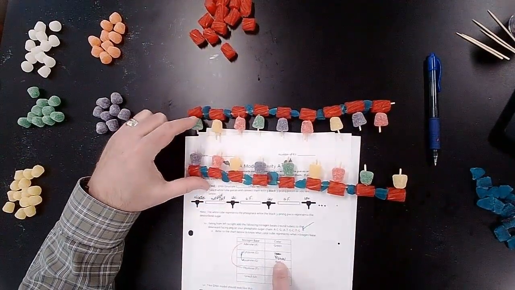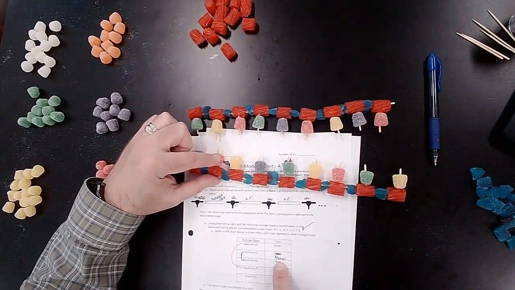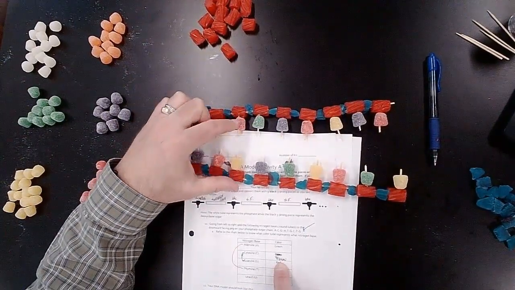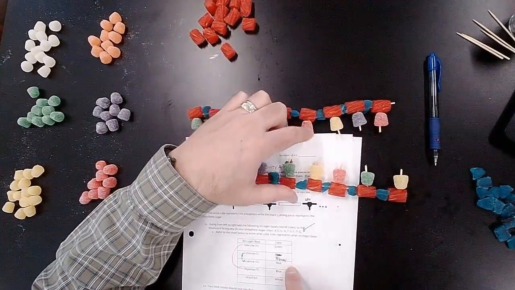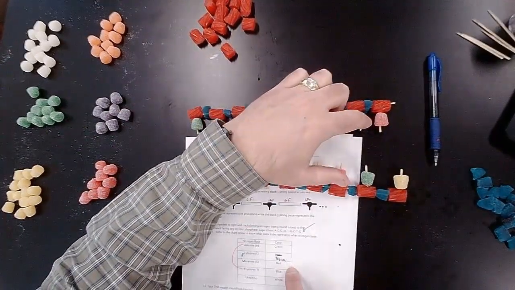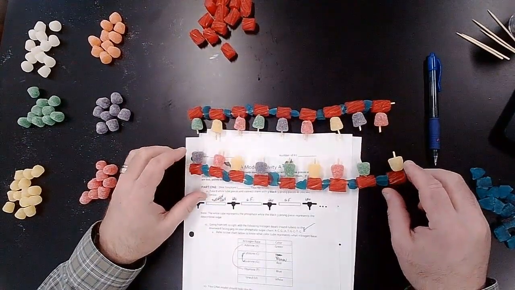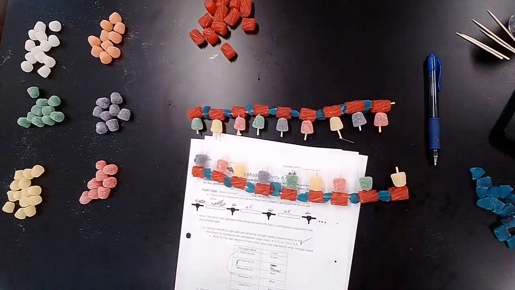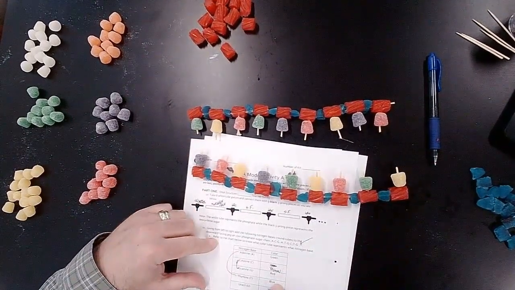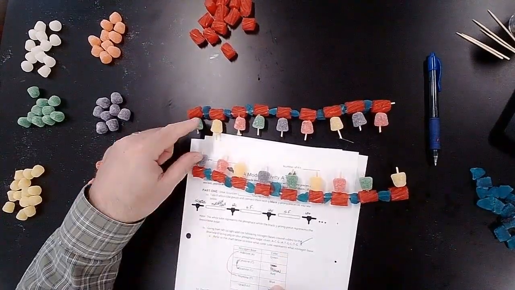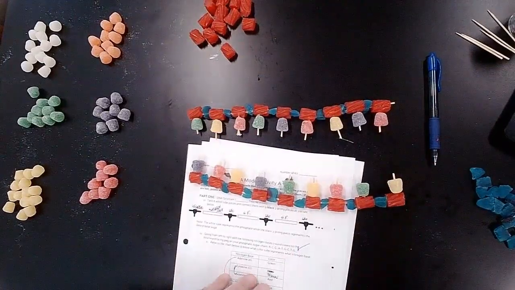So look at that. Everywhere I got a green, it matches with a blue or a purple. Red and yellow, green and blue, blue and green, red and yellow, yellow and red, blue and green, red and yellow. So they always match up, every single one of these. Everyone matches up with the correct colors. Green and blue go together. And yellow and red go together. Now let's see what it says in the next step.